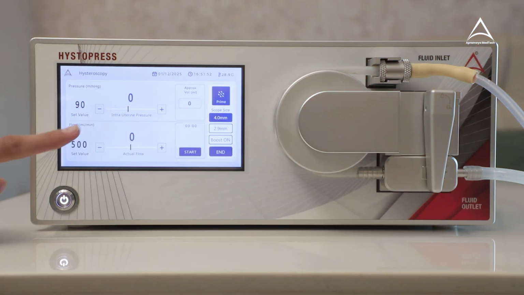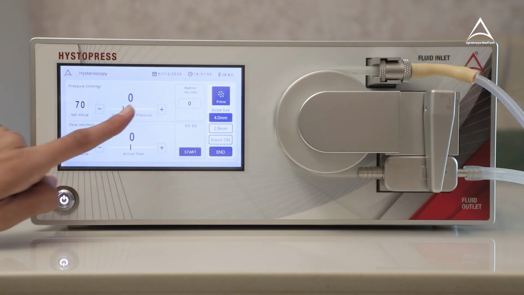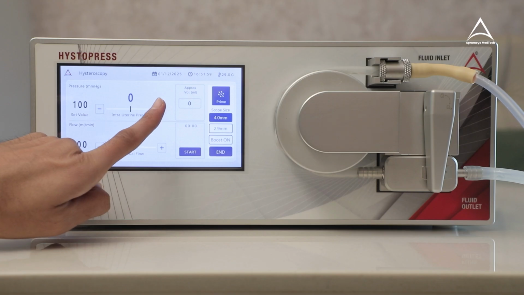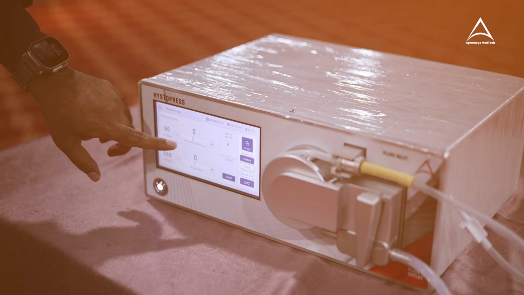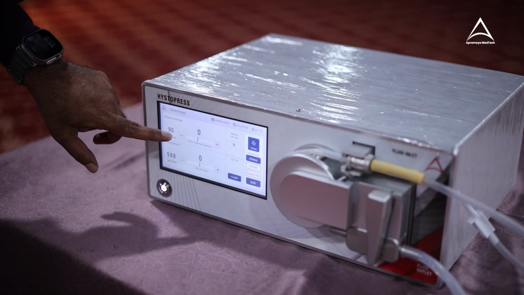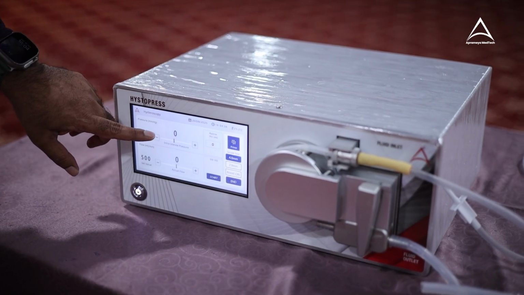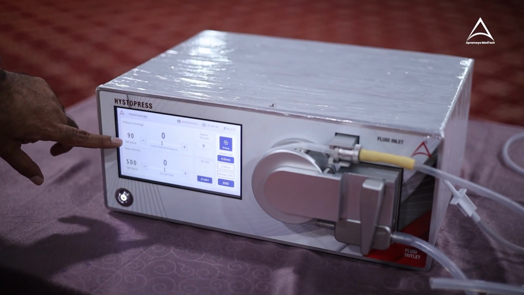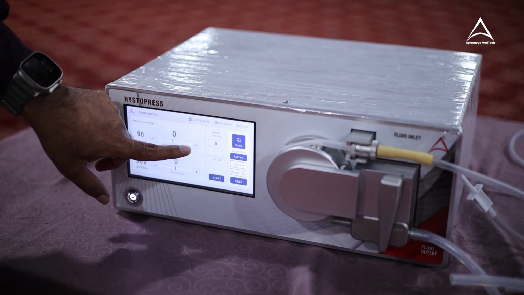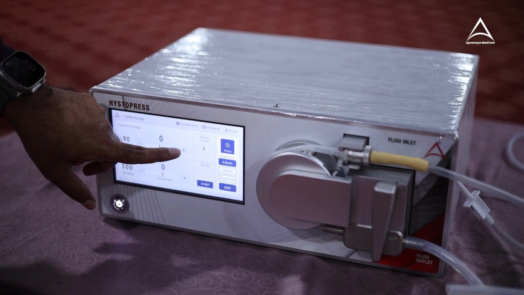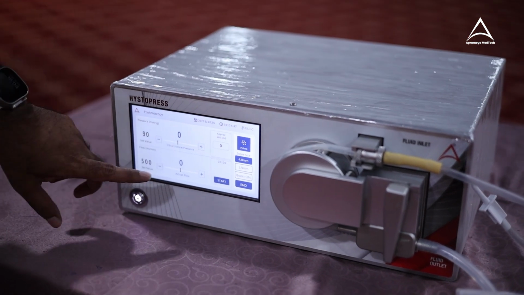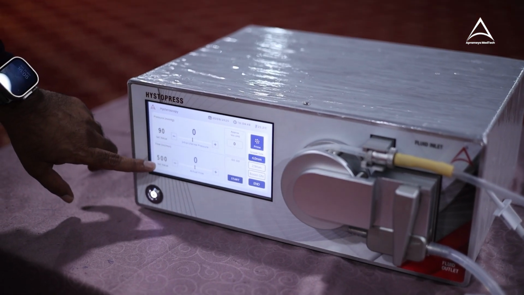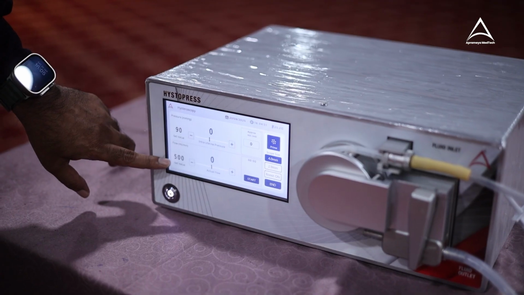Now on screen there are several parameters. One is set pressure in mmHg, and this is an actual intrauterine pressure. This will vary, this will be a set pressure. This will give you a real time data here in figures. Now this is flow. This is set volume.